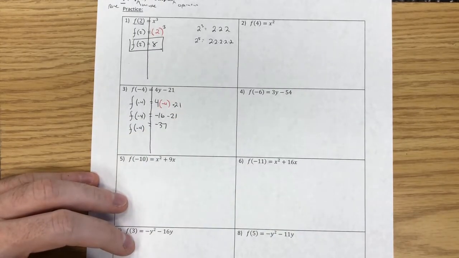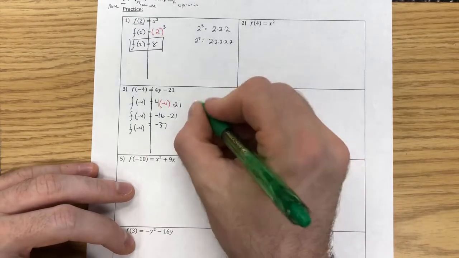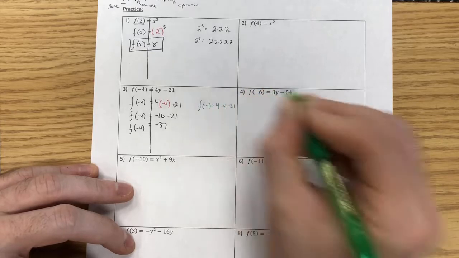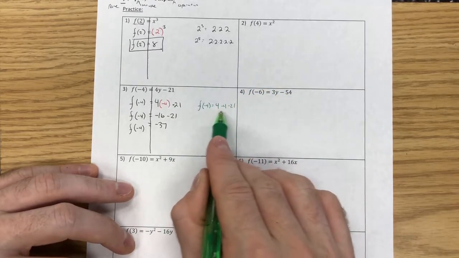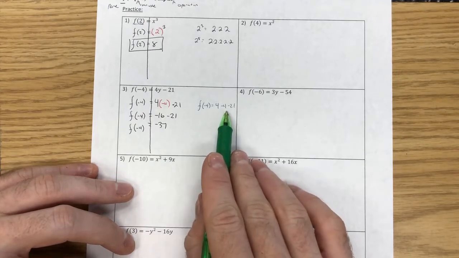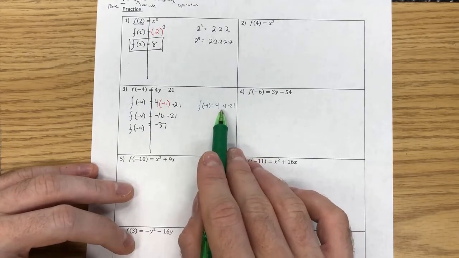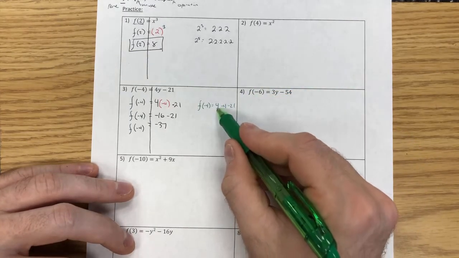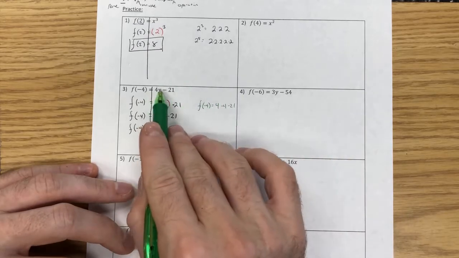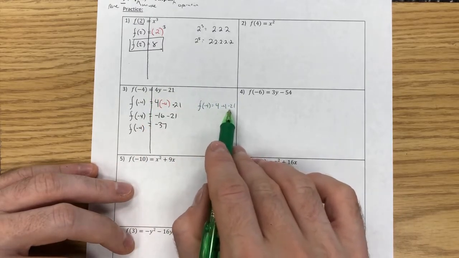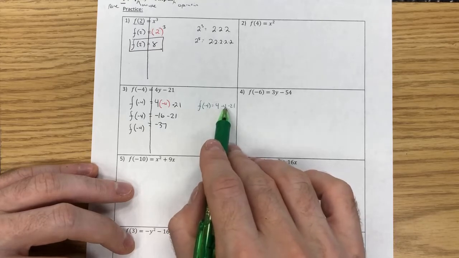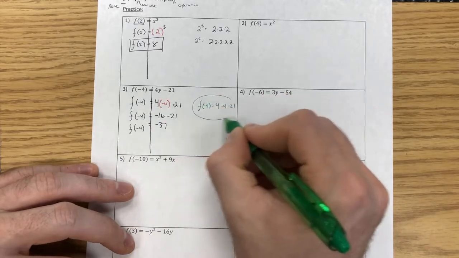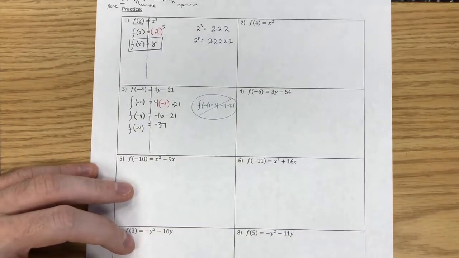Now, that seems pretty straightforward, but let's see what would happen if I didn't actually put parentheses. What might you be tempted to do? Well, what a lot of students will do is they'll say, okay, f of negative 4 is equal to 4 negative 4 minus 21. And they plugged in the negative 4 just like that. Did they plug it in correctly? Kind of, sort of. But because they didn't put parentheses around their 4, it looks like I'm taking 4 minus 4. I'm no longer multiplying, all of a sudden I'm subtracting. And we can't change operations like that willy-nilly. So I put parentheses around it to stop us from making mistakes like this. Let's go ahead and not do it that way.